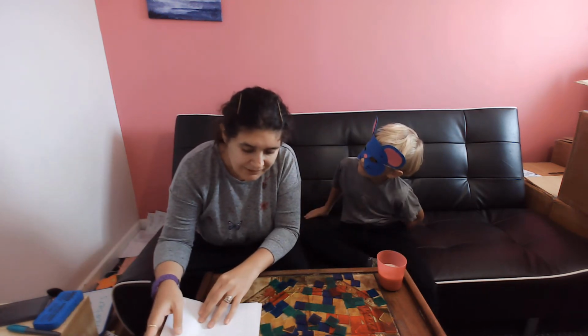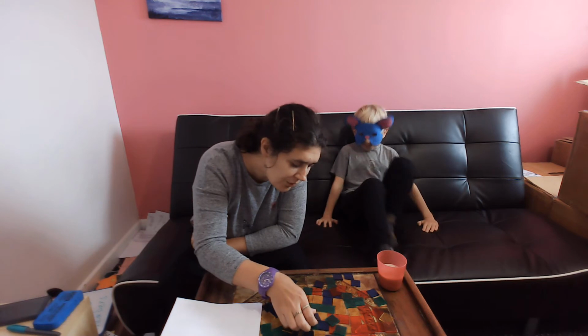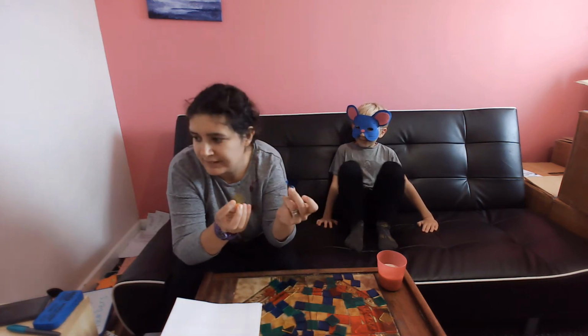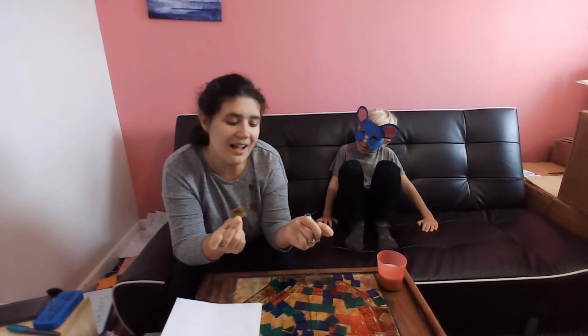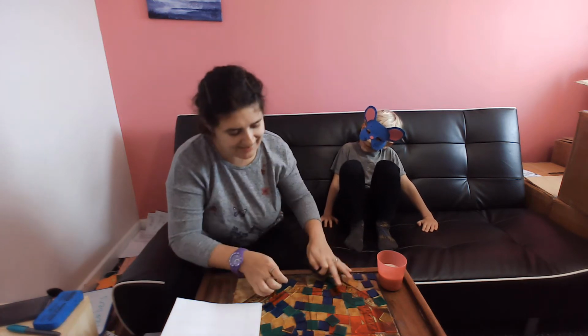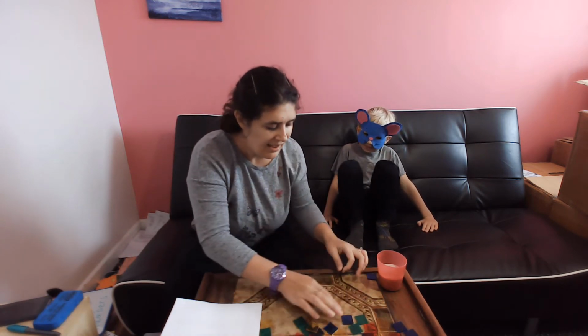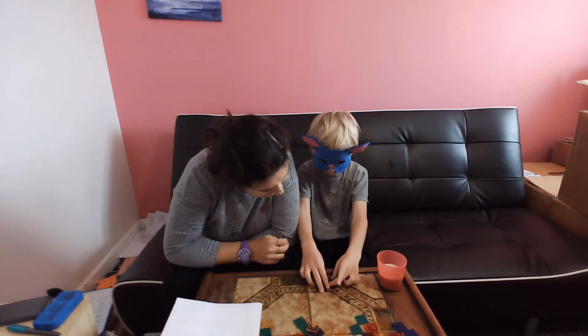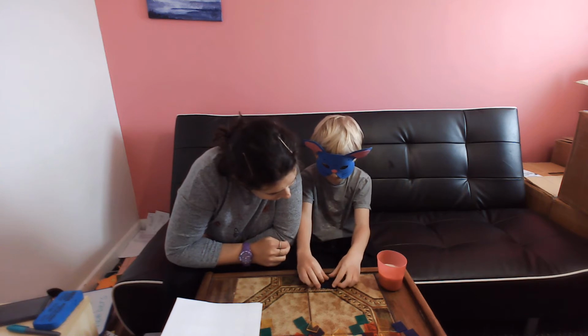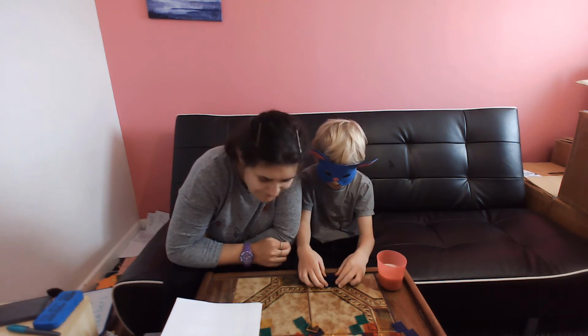Okay, now we've got the counters out. Can you tell me what shape the counters are? They are indeed squares. Now, could you lay 4 squares together to make one big square? The square. That's right. Brilliant.